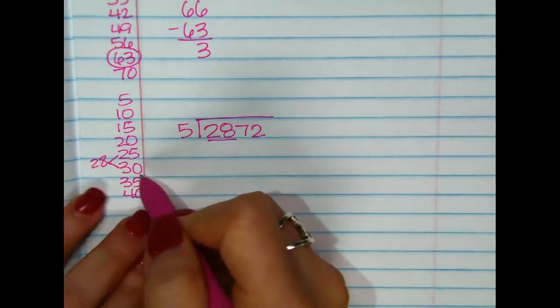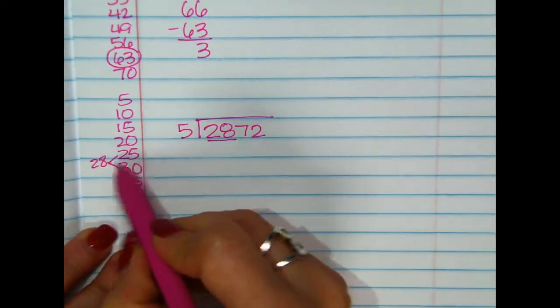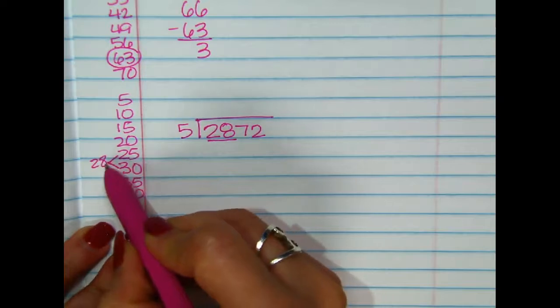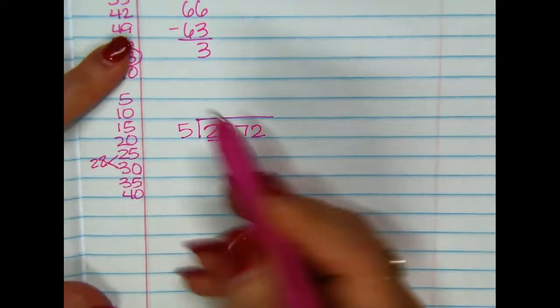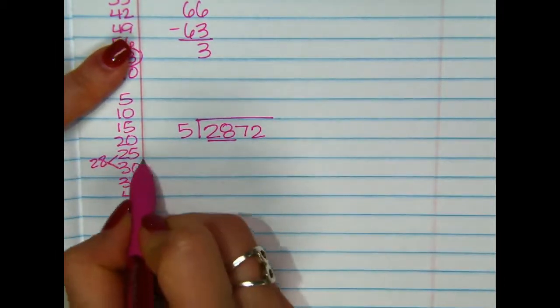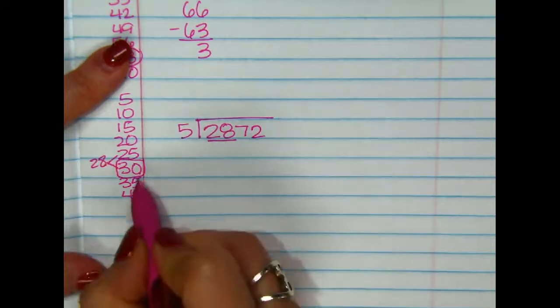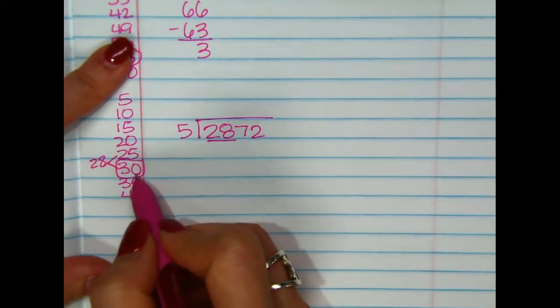Now this one's a little bit harder because let's look, it looks like it's kind of somewhat in between. 25 is 3 counting numbers away from 28. 30 is only 2 counting numbers away from 28. So both of them are going to give you somewhat of a reasonable estimate, but which one is actually closer? It's 30. It's only 2 counting numbers away. So you're going to get a better estimate for that.